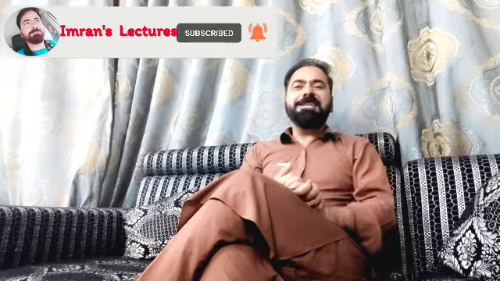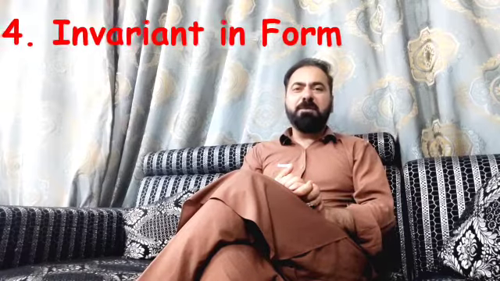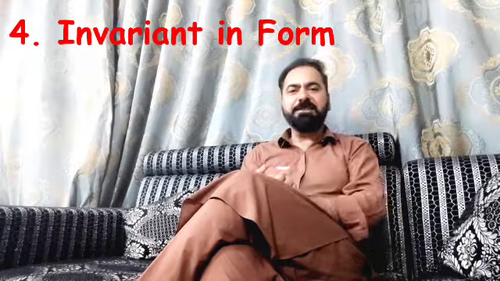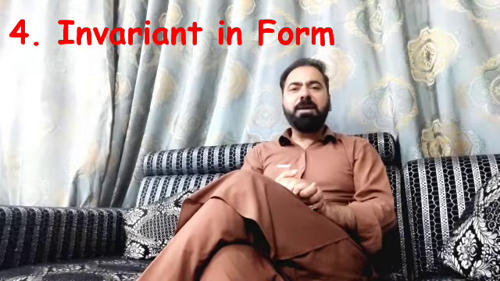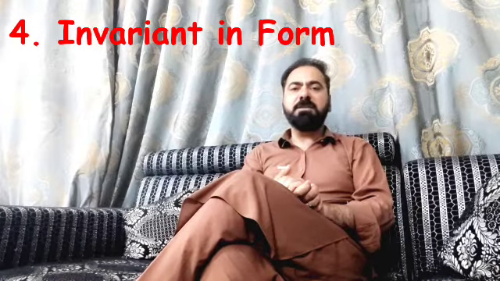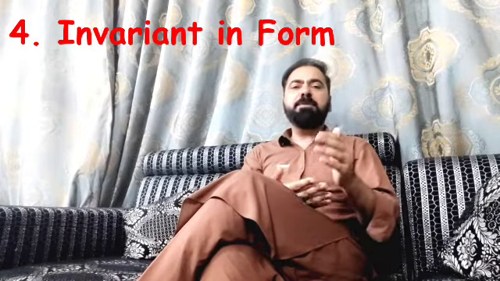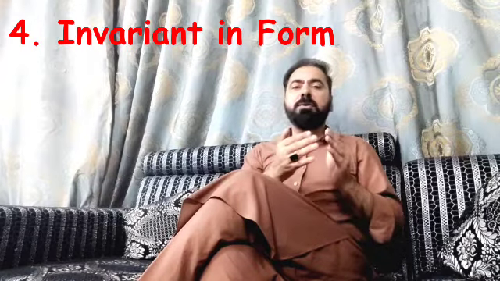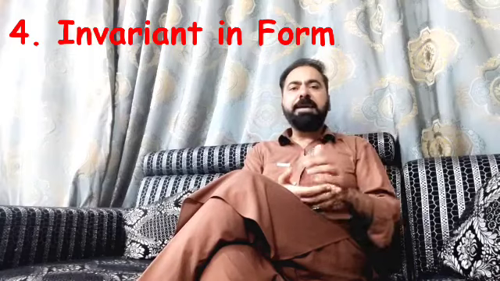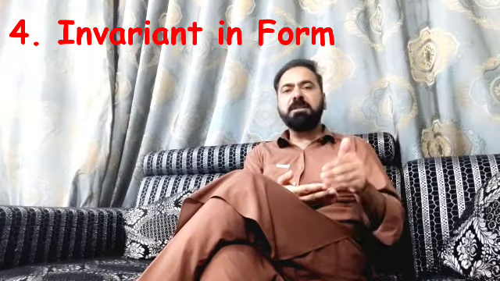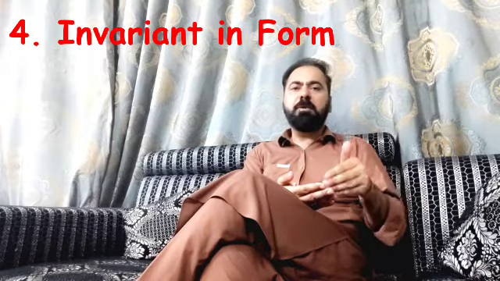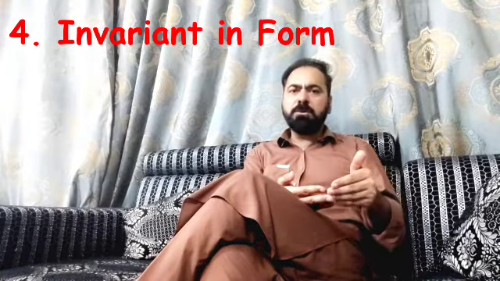The fourth characteristic of a modal auxiliary verb is that modals do not take the present tense s or es. Similarly, we cannot add ed to make the past form of modal auxiliary verbs. For example, we cannot add ed with the modal auxiliary verb can, or with will, or with would.